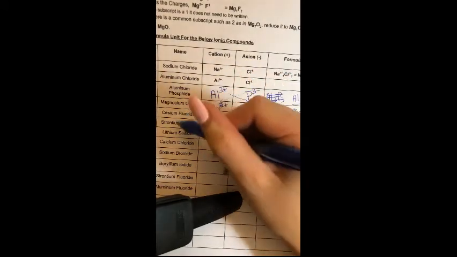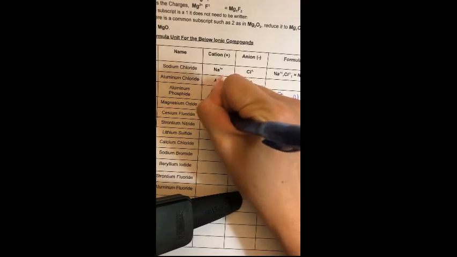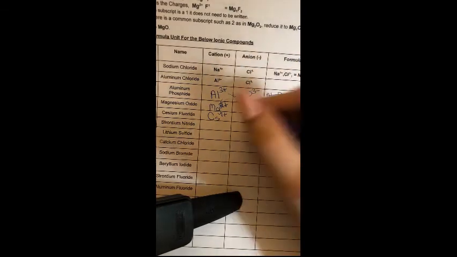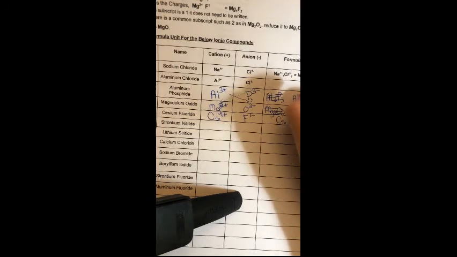Okay, then we've got cesium fluoride. Cesium is Cs 1 plus. Fluoride is 1 minus. Cross them over, we get CsF.